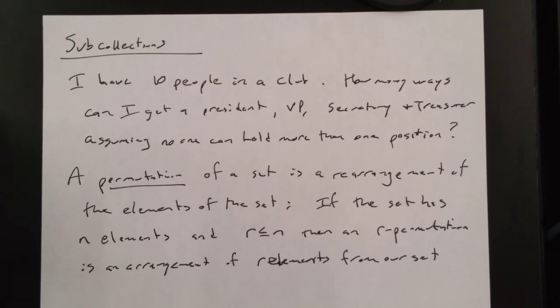So what I'm asking for in my question about the club is a 4 permutation because I want 4 distinct elements. A 4 permutation from the students in this class, right? Pick 4 of you, stand you up here at the front of the desk in an order, right? So I should be able to count this using nothing more than the multiplication principle. How do I answer this question about my club officers?